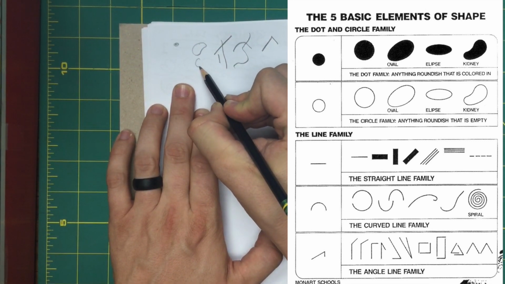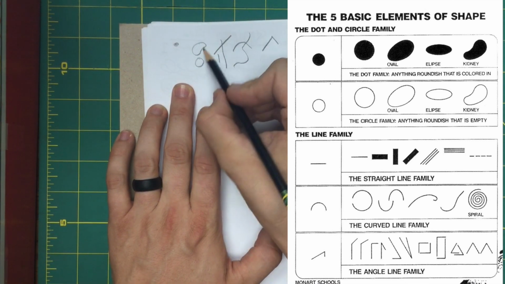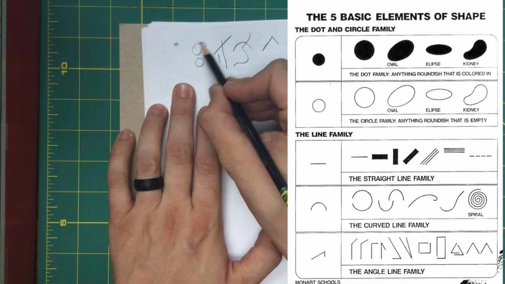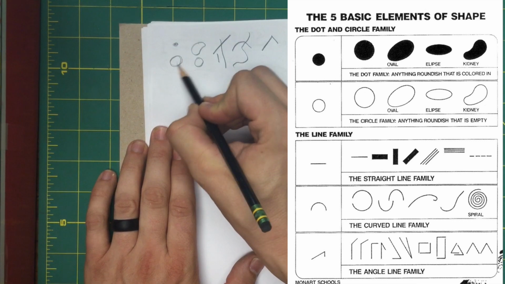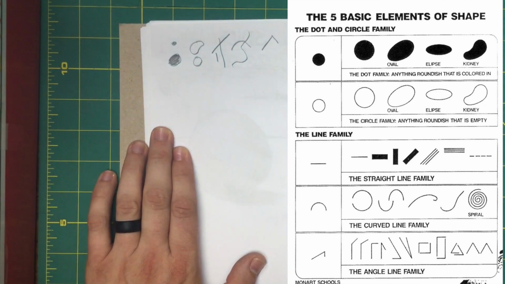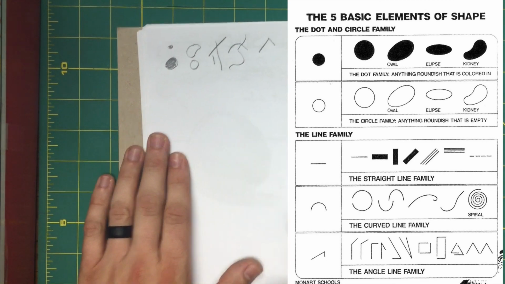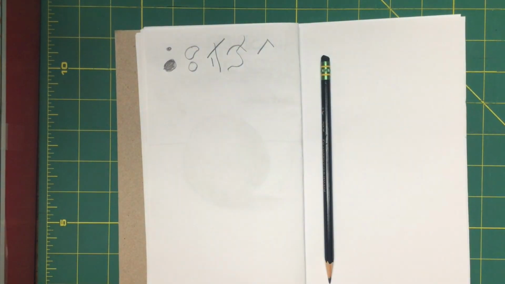Your circle might be close to a perfect circle, or it might be more like a bean, and your dot could be big or small, but it's colored in with the dots. Now that is one way of thinking about it.